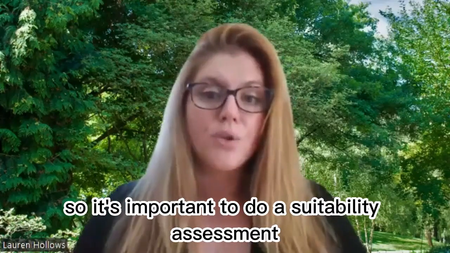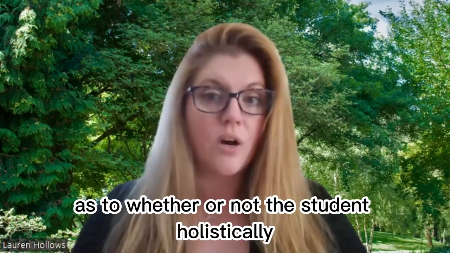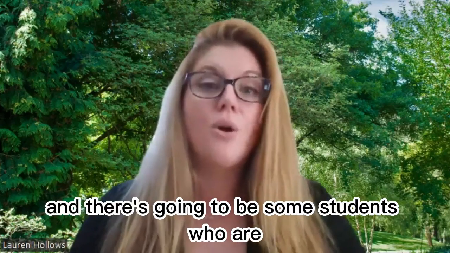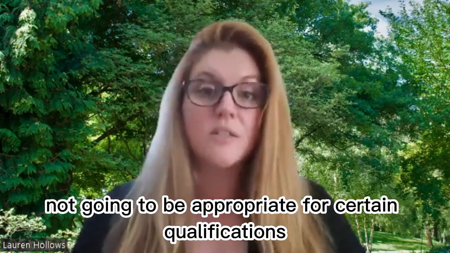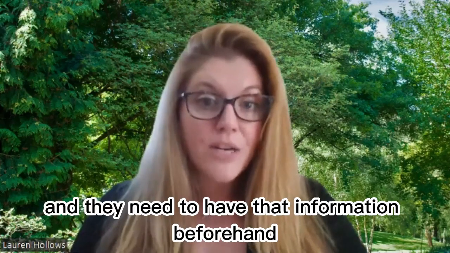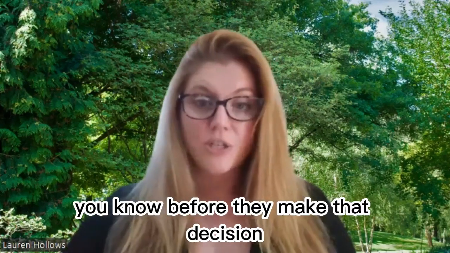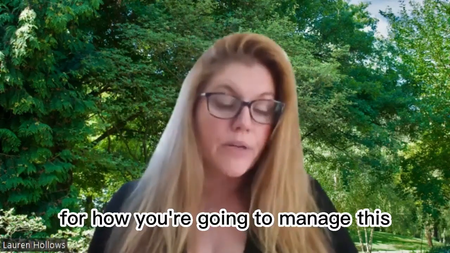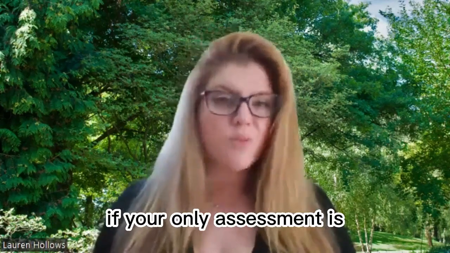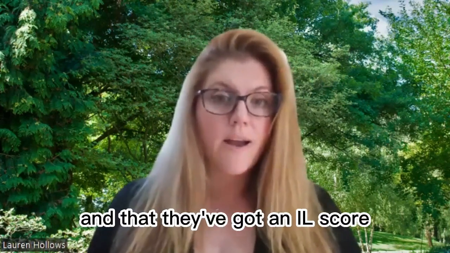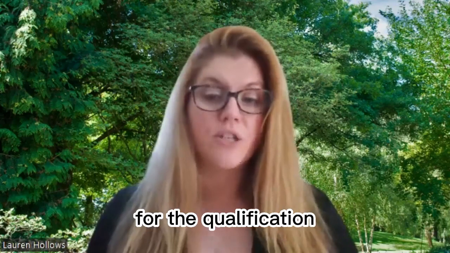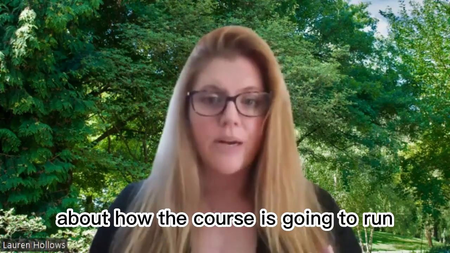So it's important to do a suitability assessment as to whether or not the student holistically is going to be appropriate for the qualification. There are going to be some students who are not appropriate for certain qualifications, and they need to have that information beforehand, before they make that decision. So you need to have a very clear process for how you're going to manage this. If your only assessment is that they have the money and an IELTS score that's sufficient, that's not really making sure that your students are suitable for the qualification. It's certainly not making sure that they're making an informed decision about how the course is going to run.